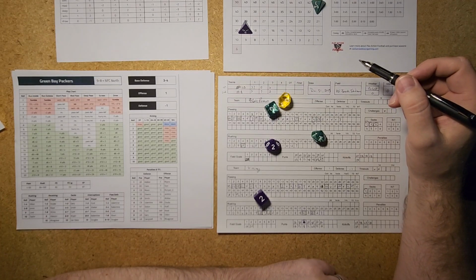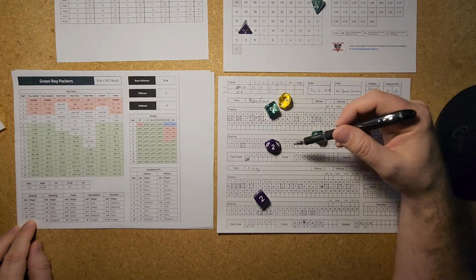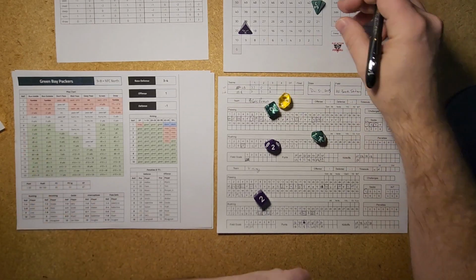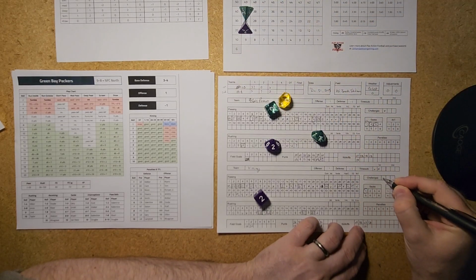Second down and 2. This is an inside run against the blitz. That's no advantage again. This will be Taylor up the middle. 9 on an inside run is good for 2 yards, and that'll be a 1st down. Minnesota's going to challenge this one. Challenge the spot.